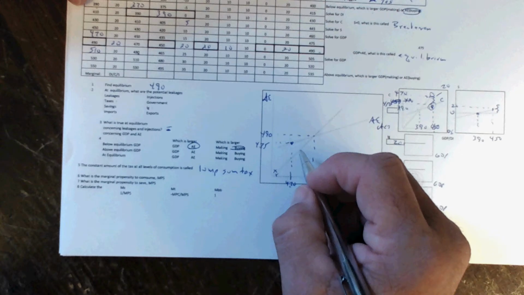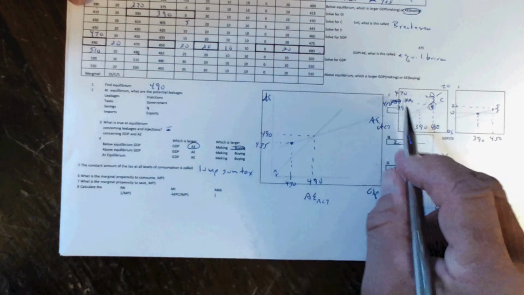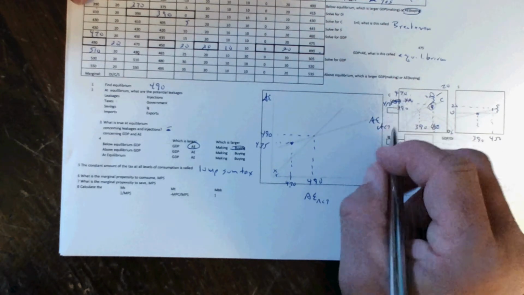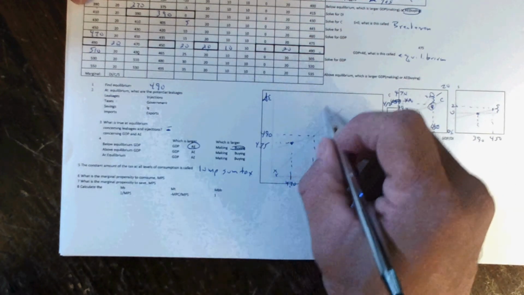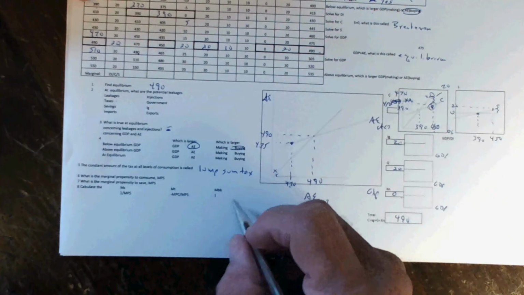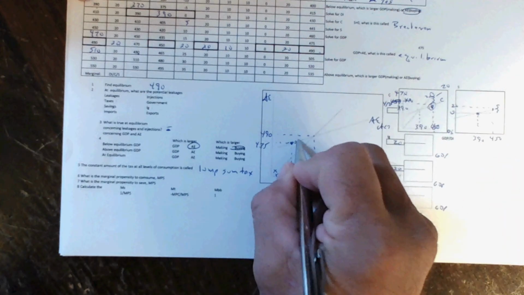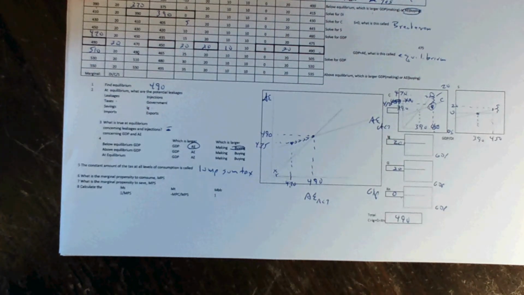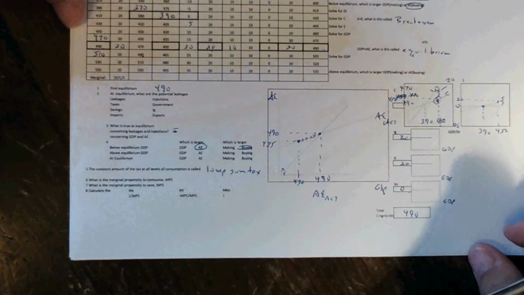Income will rise. Income is the primary explainer of consumption, so consumption will rise. But it won't rise dollar for dollar, it won't be a 45-degree reference line, because some of the money will leak out into savings. So you'll continue up this way until you hit equilibrium, where buying is equal to making, and there's no reason for businesses to change how much they're producing at that point.